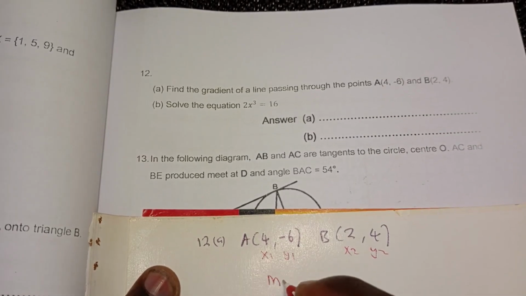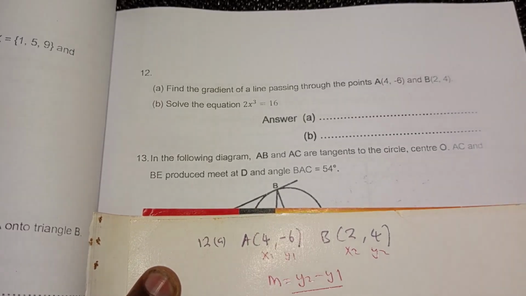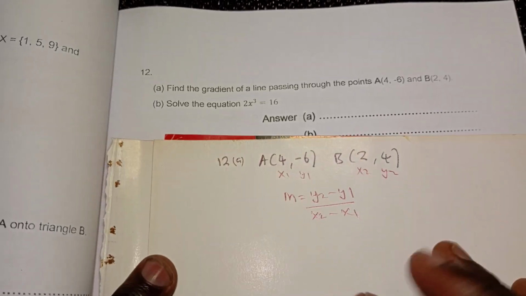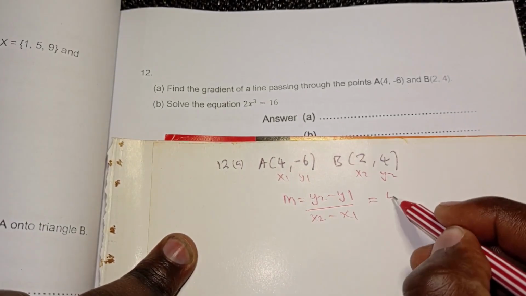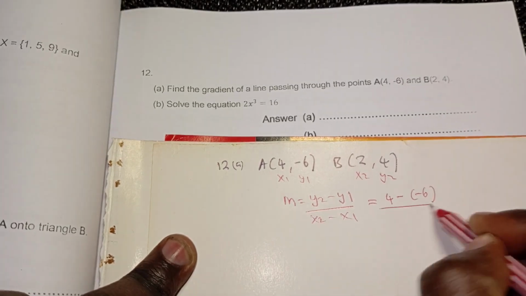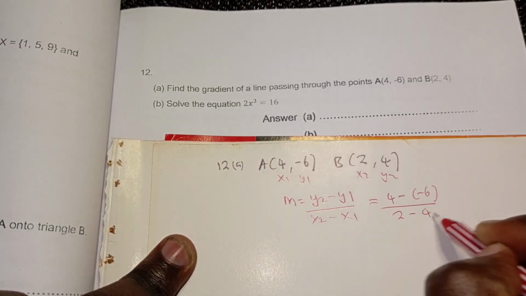The formula for gradient m is equal to y2 minus y1 over x2 minus x1. So y2 is 4, y1 is -6, x2 is 2, x1 is 4.